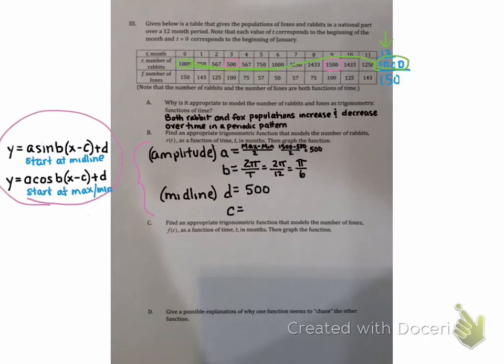Now, if I look at my data, now remember, this is where the C comes into play. Well, if my data doesn't start at either the midline or the max or min, then that tells me I'm going to have to shift my graph either to the left or right in order to make that line up the way I need to. So let's go back up to my data up here. I've drawn all over it, but let's take a look here.